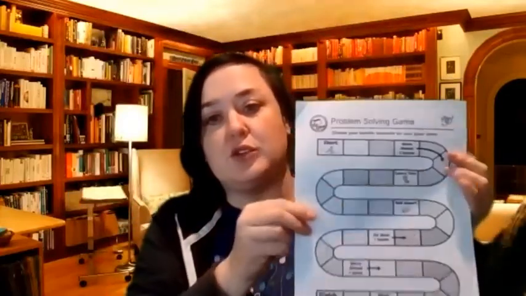You should have gotten a copy of the problem-solving game in the mail along with problem-solving cards. What you can do with these cards is cut them out and use this as a game board to play the problem-solving game. You're going to need one die or a couple dice. You roll and move the number you get. So if you roll a 4, you move 1, 2, 3, 4, and it says move ahead 2 spaces. Then you would draw a card from your pile.